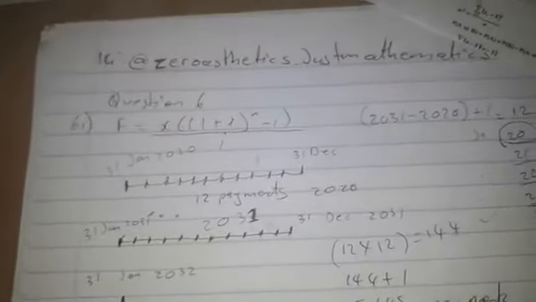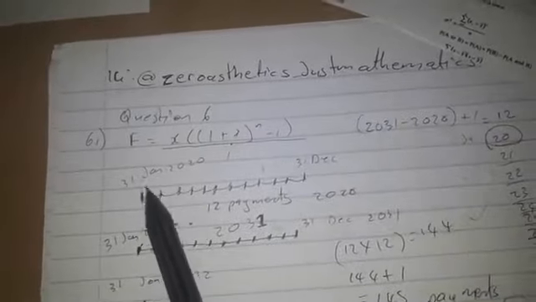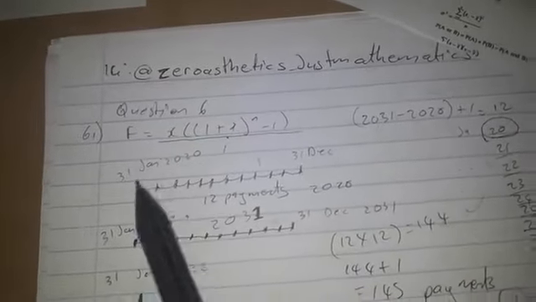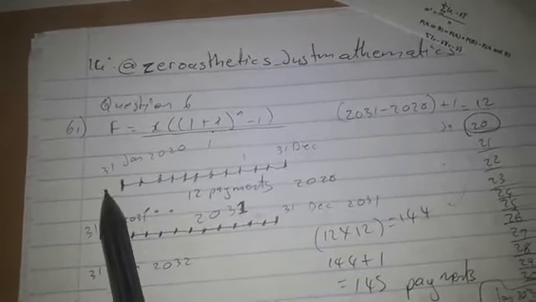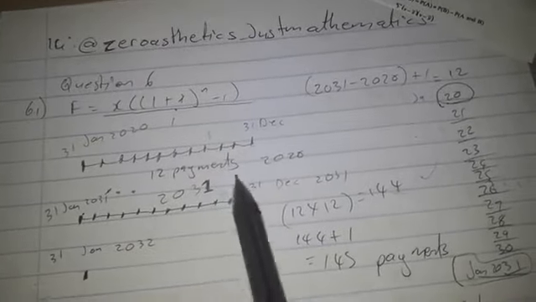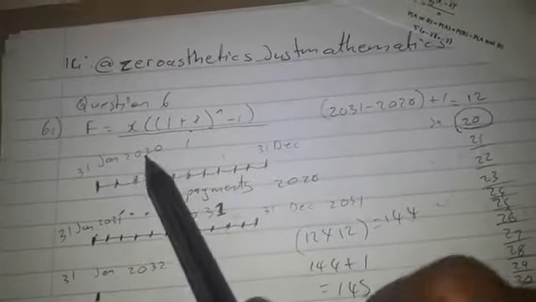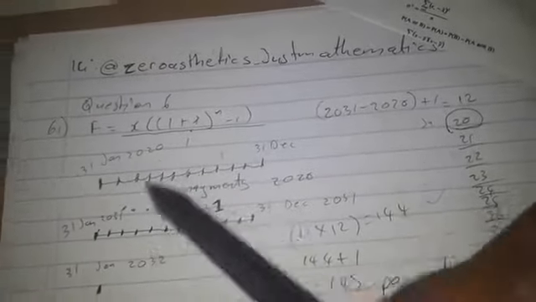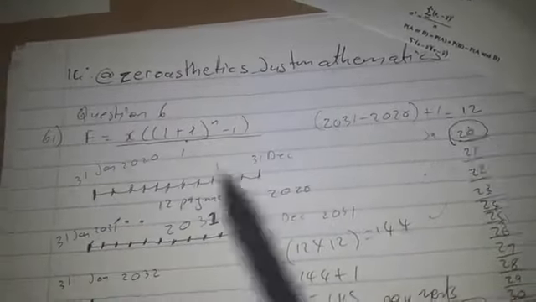So that's what we need to remember about questions like this. Don't take things at face value. From January 2020 until January 2031, these are 12 years. This is a full year, and then all the way until here, that's another full year. The distance between these two is 12 full years, because we proved it here.